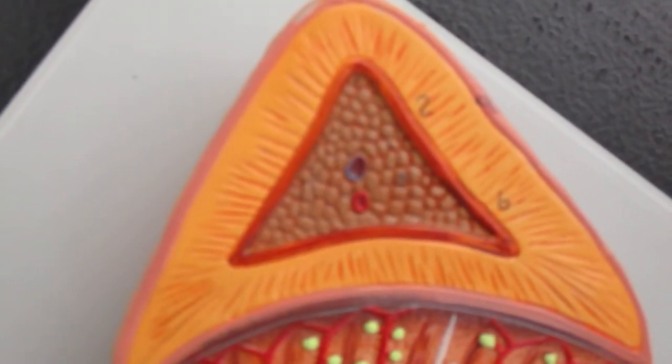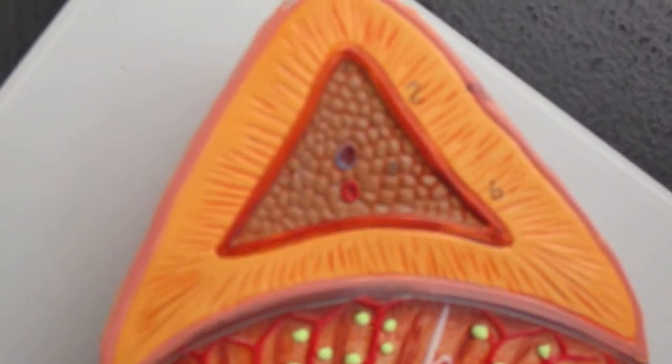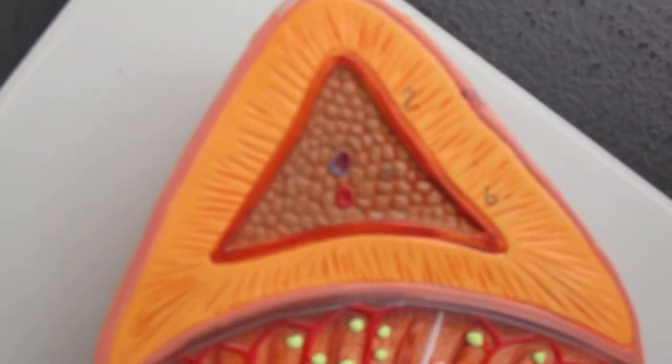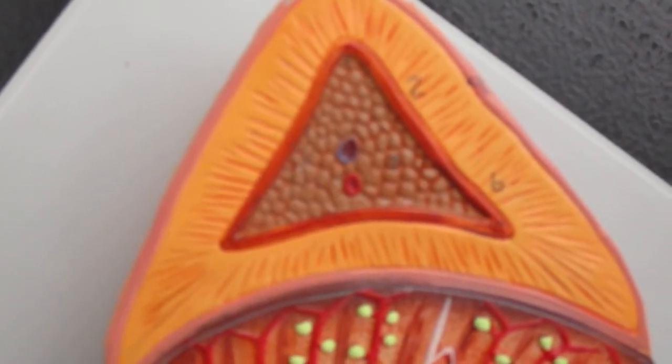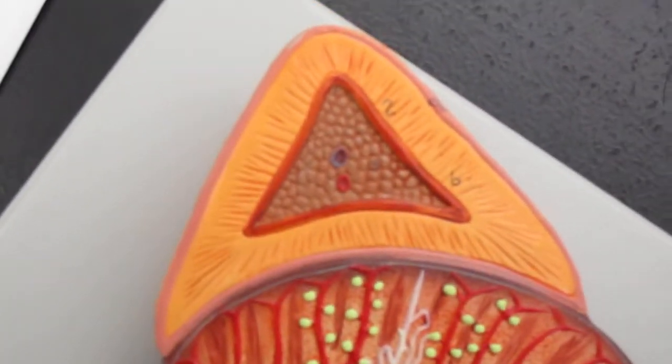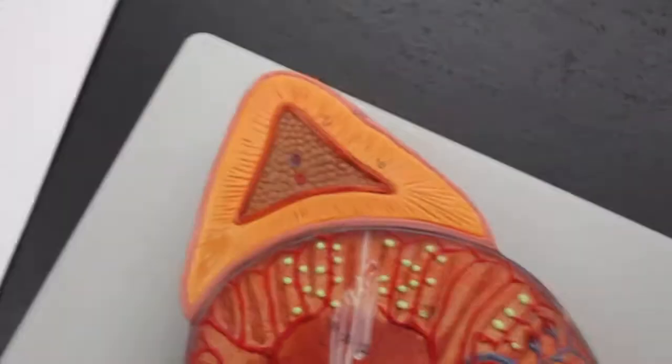So hopefully that makes sense for the brain and endocrine system. Now, I want to move on to the next thing here, the male sex organs.